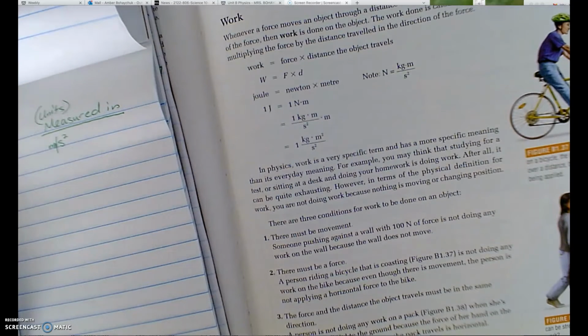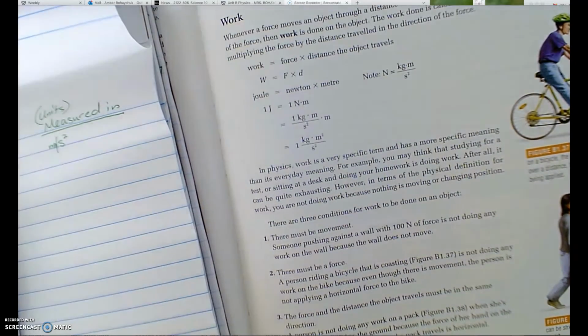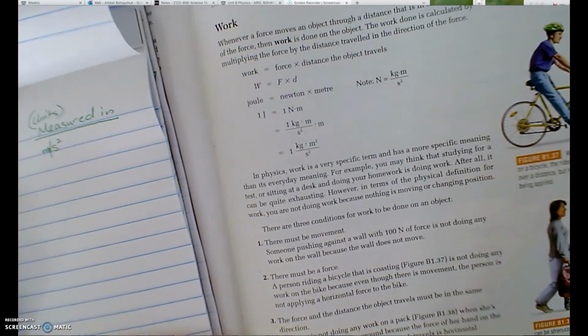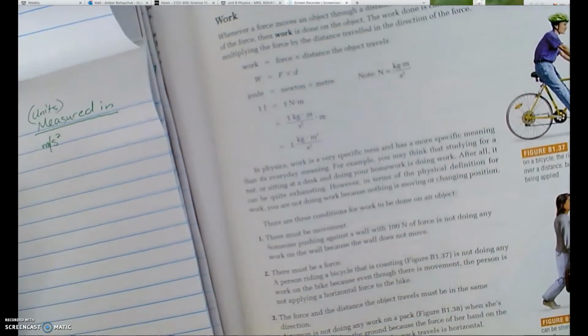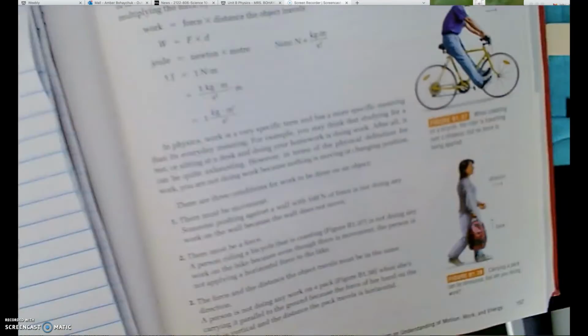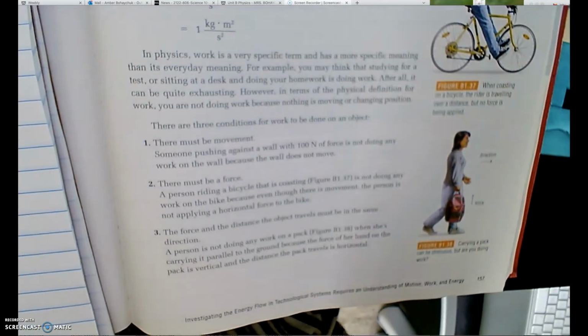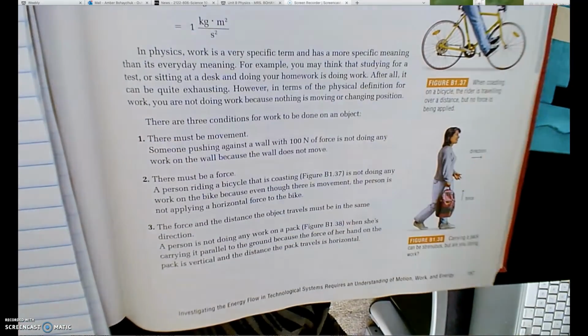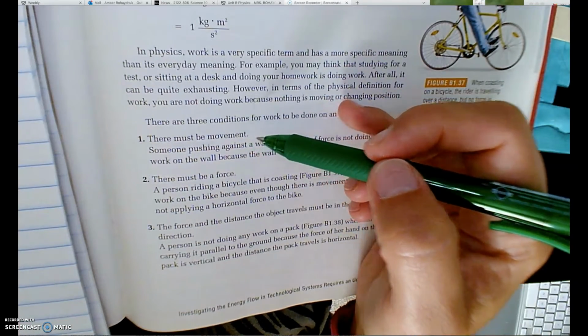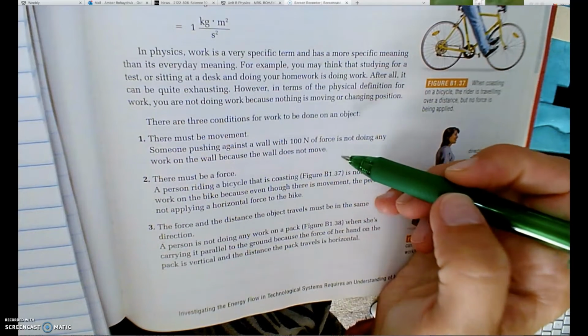Right, so we're calculating work. You might be pushing with a force, but if there is no change in distance, then it does not count. You might think, oh, I'm doing lots of physics work, but if there's no distance changed, then there's no work being done according to our definition. You have to have movement. If you push against the wall, it doesn't do anything.